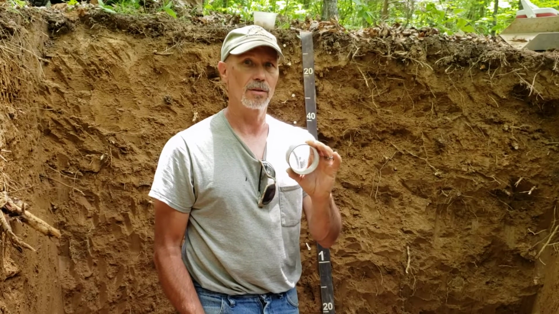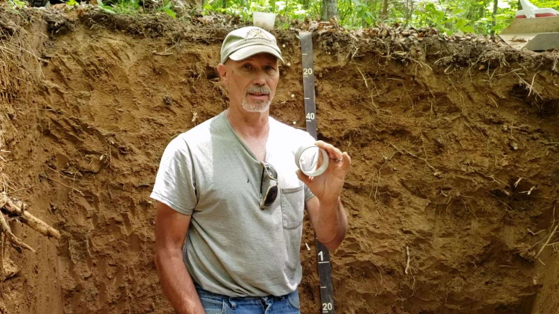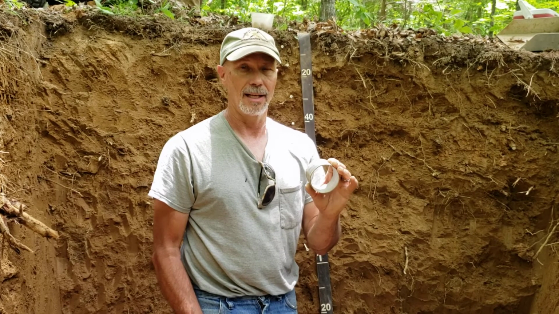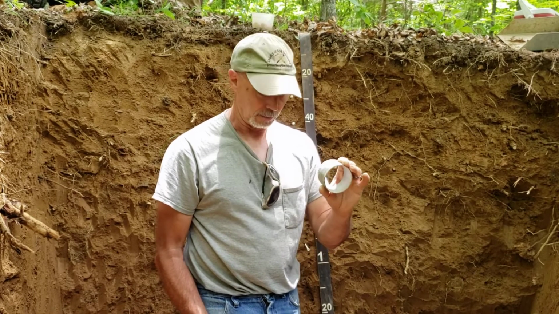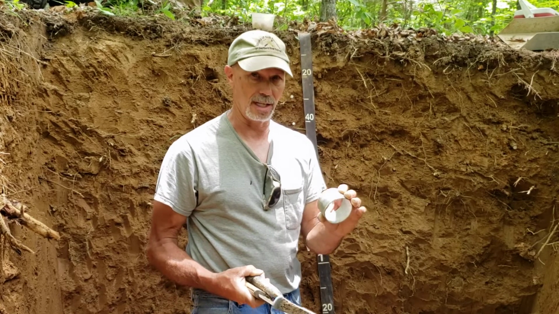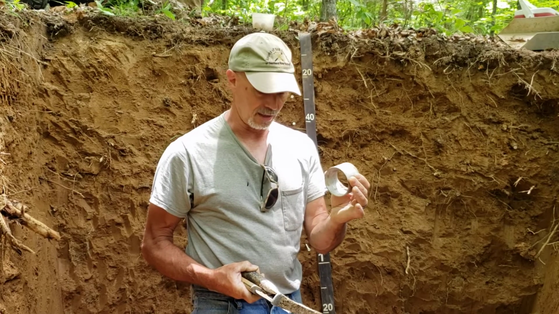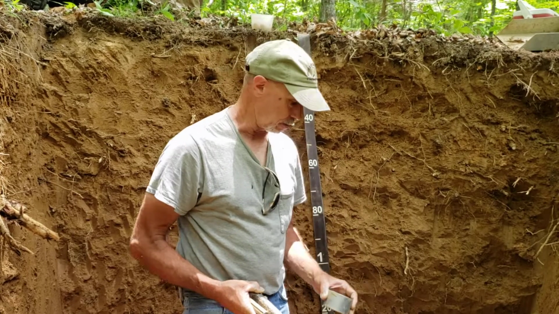We'll use this ring to sample for biology, and we'll use this ring to sample for bulk density. And so for this video, we'll be sampling this way. We also sample bulk densities using clods, and that will be a different video. But for today, we're just going to show you how to sample a soil using this ring for bulk density and biology, and then we'll take a bulk sample also.